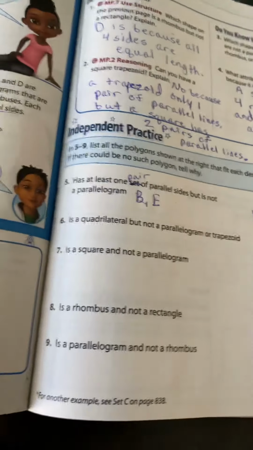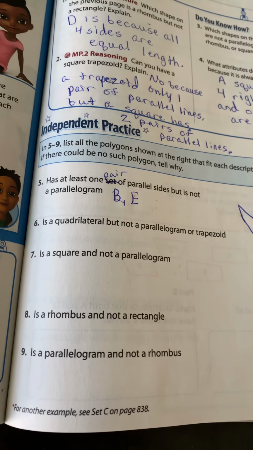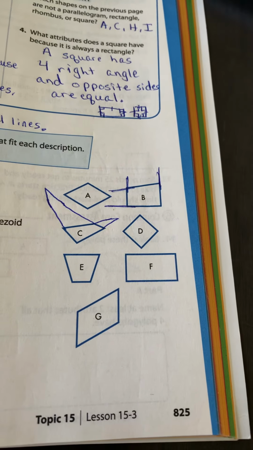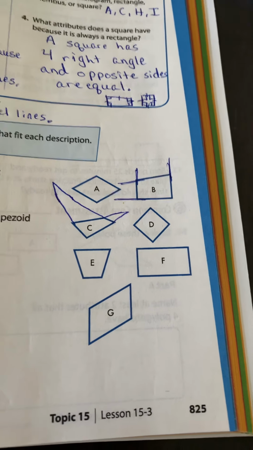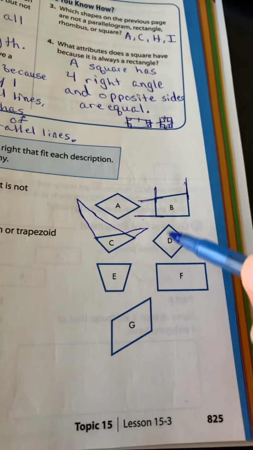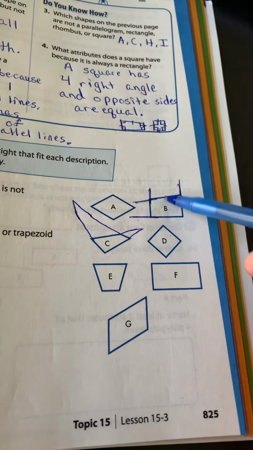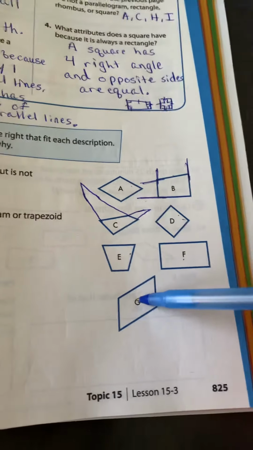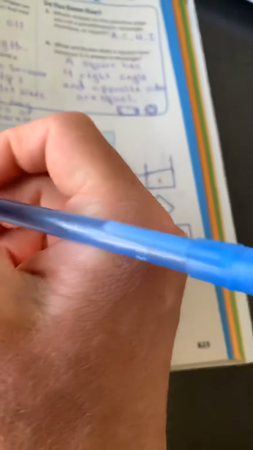All right, number 6. Is a quadrilateral but not a parallelogram or trapezoid? So we got to find the ones that are quadrilaterals but not a parallelogram or trapezoid. I think the only one that fits this one is C, because B and E are trapezoids. A, D, F, and G are all parallelograms. So the only one that fits this one is C.